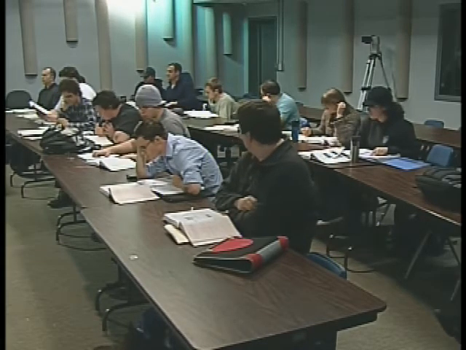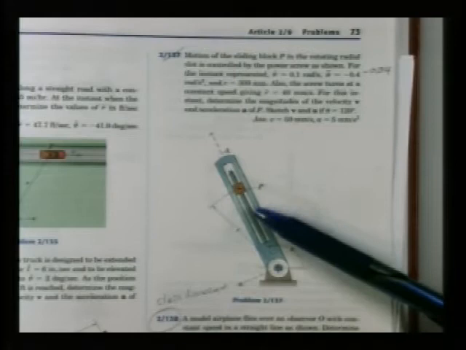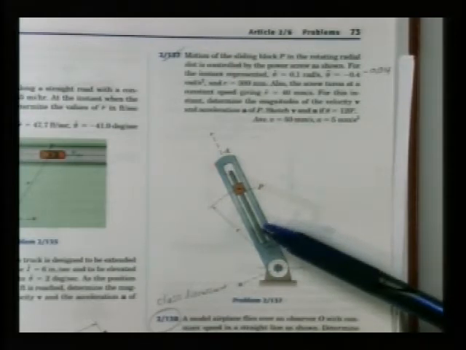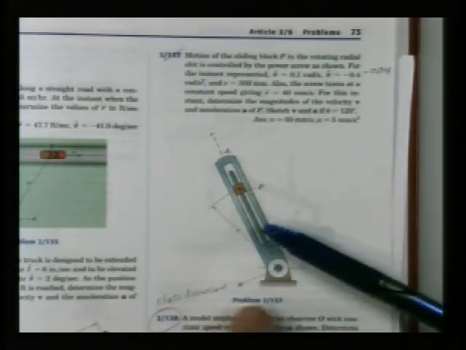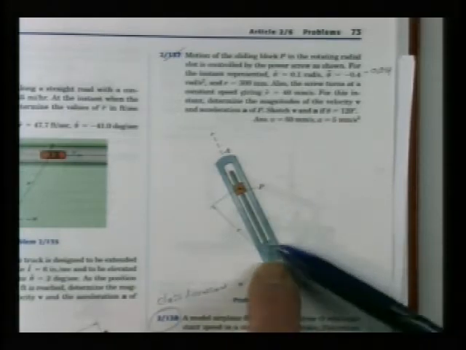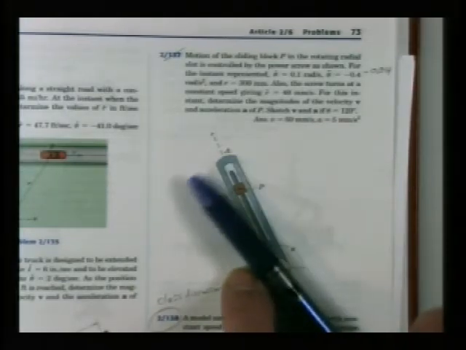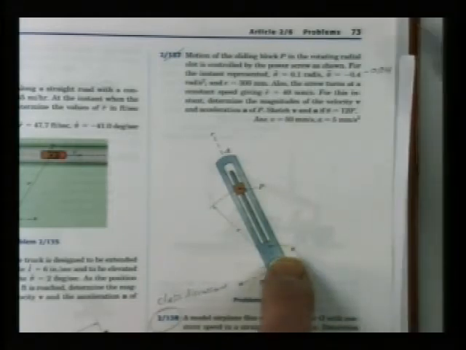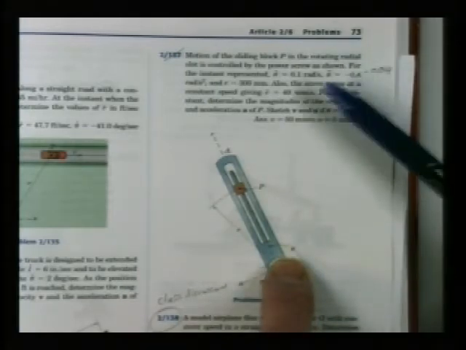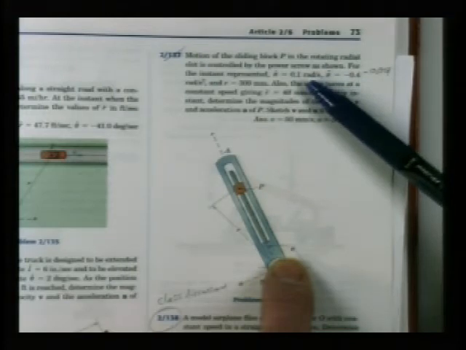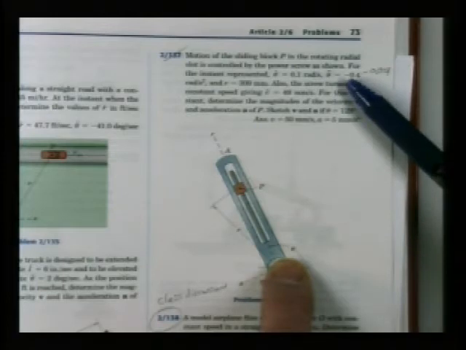Okay. So what we have is a block that is on this shaft that's threaded. It's a radially controlled slot with a power screw. And for the instant represented, this angle theta, so this arm is rotating. It's in rotation. Here's angle theta defined. It's rotating at 1/10 of a radian per second. And it's got some deceleration.